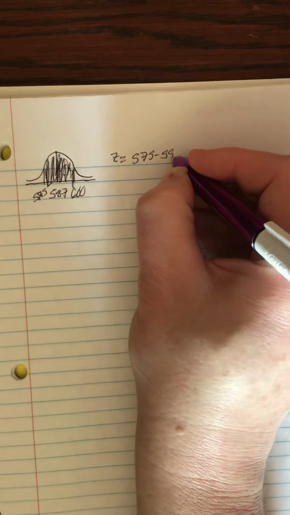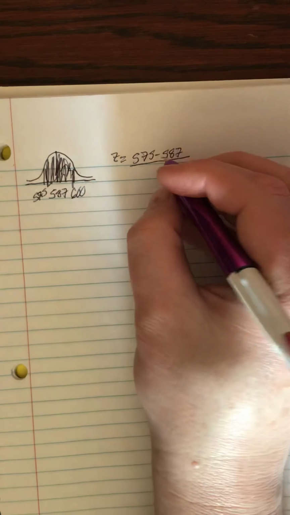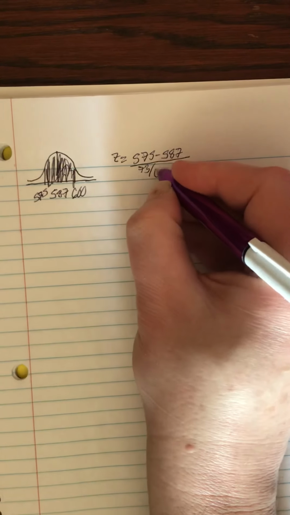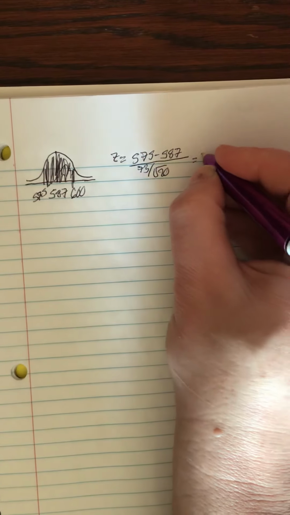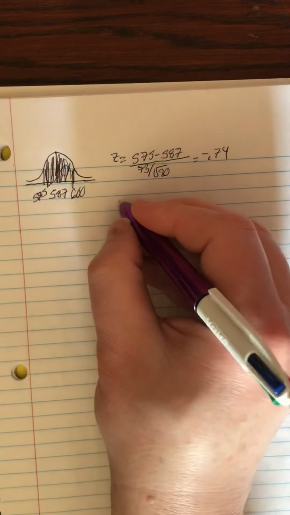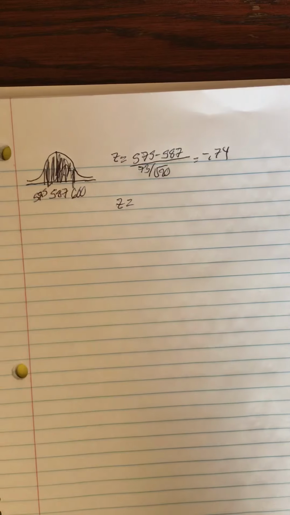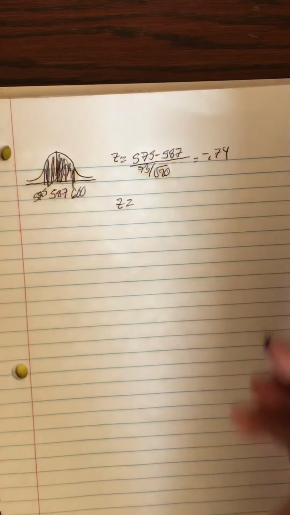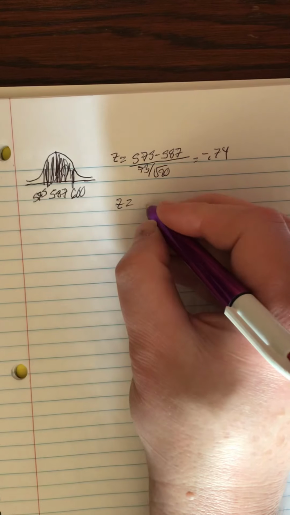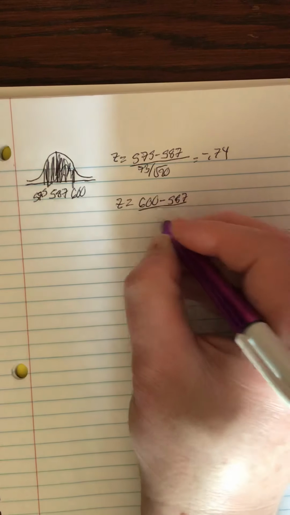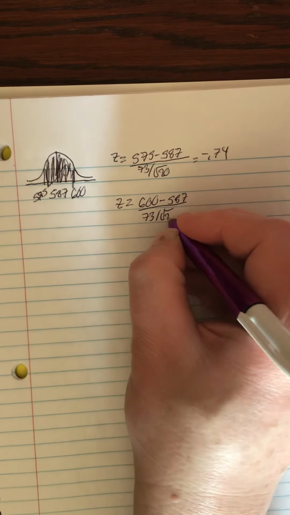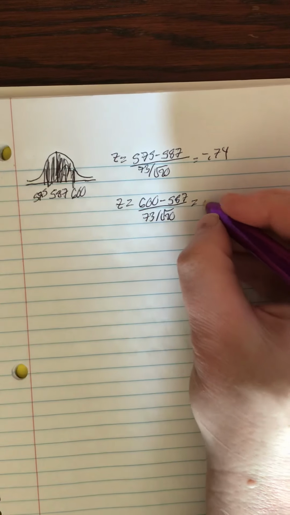Z equals 575 minus 587 over 73 divided by the square root of 20. Okay. So that gives us negative 0.74. What's the other z-score going to be? Hopefully, you figured it out after writing down the formula. Hopefully, you came up with 0.80.